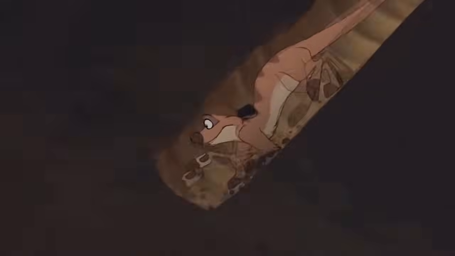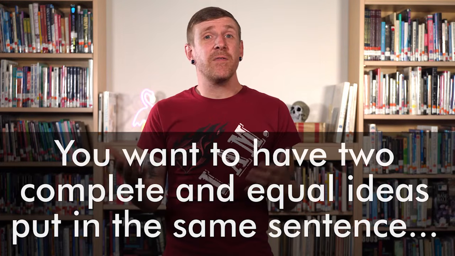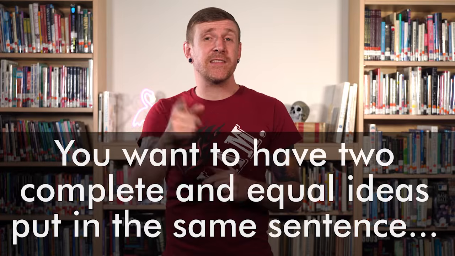Okay, so we got the groundwork out of the way. Now we're going to make the semicolon simple. That's a fact. The reason why you would want to use a semicolon is because you want to have two complete and equal ideas put in the same sentence.